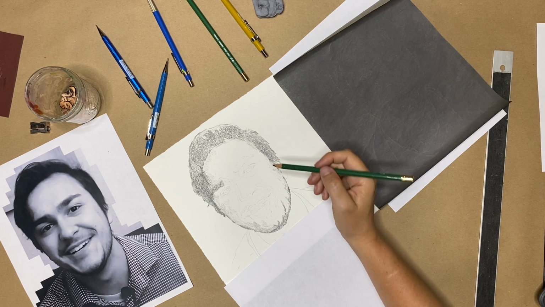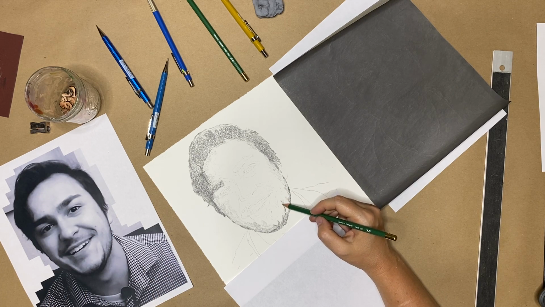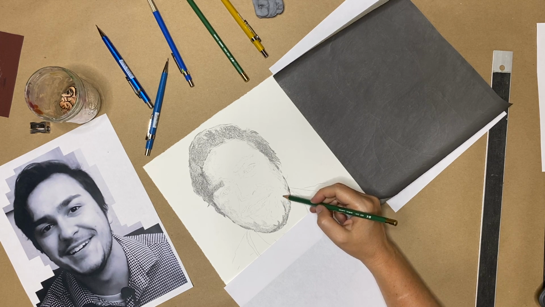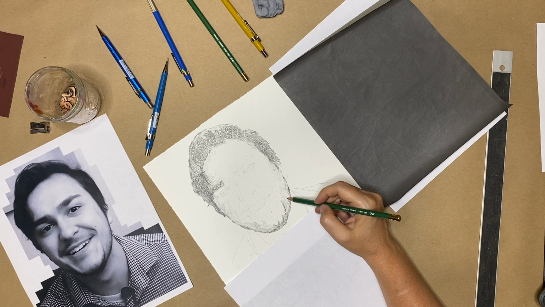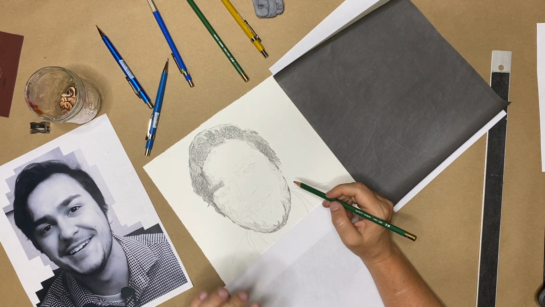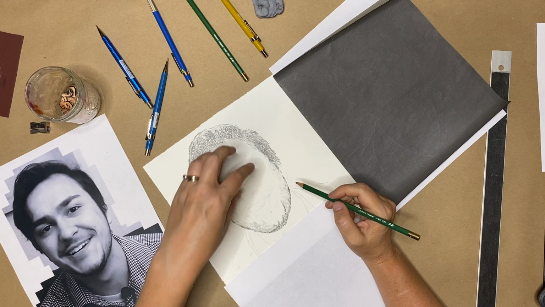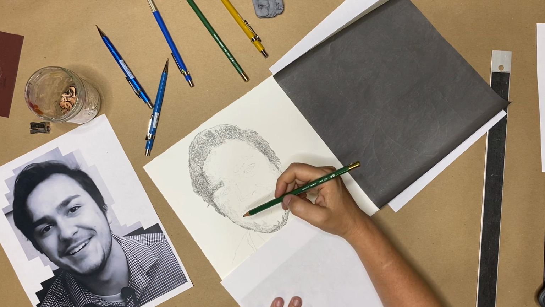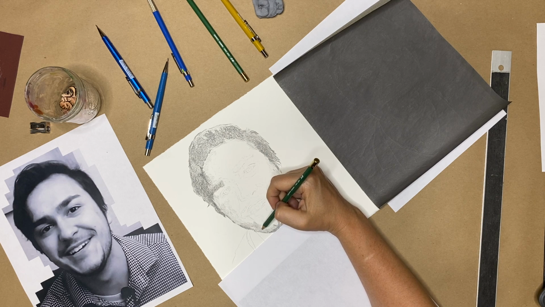Okay, I'm getting closer to the features. Soften these areas. Like making simple shapes like a sphere or a cylinder, it would have a highlight, middle, and a dark. I'm trying to keep true to that, highlight, middle, dark. So I'll just keep building some of these darks, and that's what's helping make the face start to feel more volumetric.